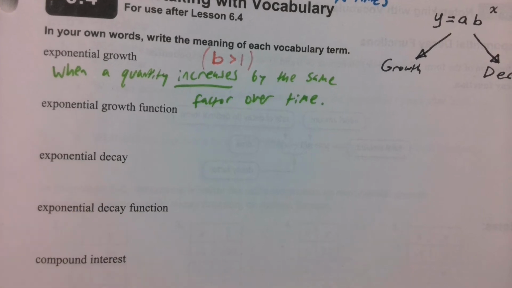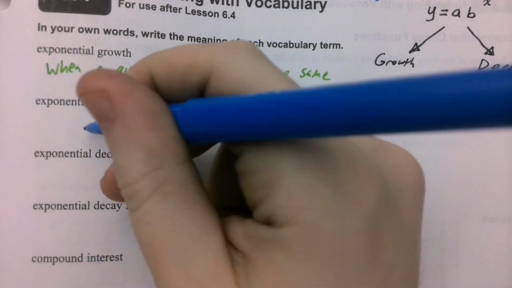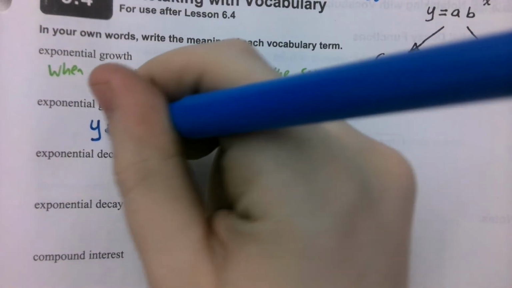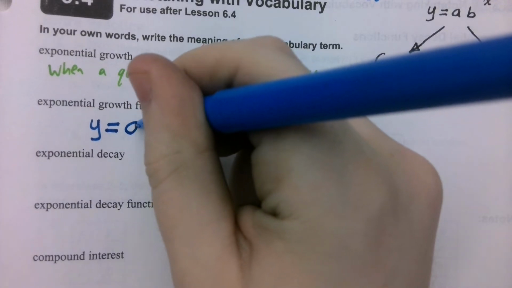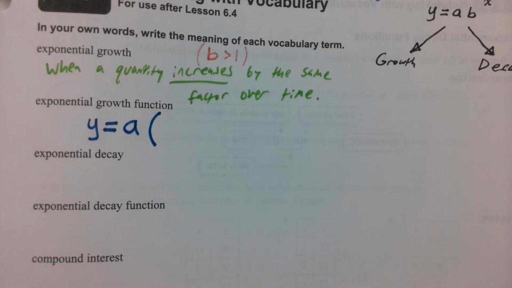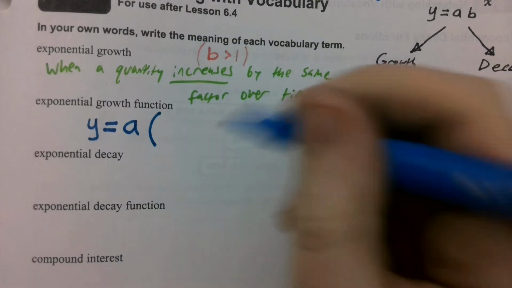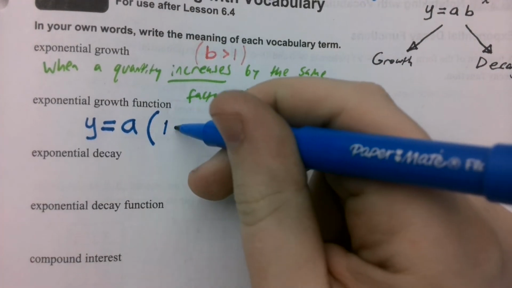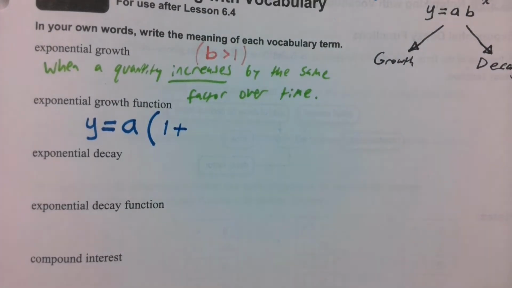Exponential growth functions are written out like this. It's the same as before. We're still going to have our a value. But instead of a b value, we want to be specific. We want to stay the same population and grow by a certain percent. To represent this, we're going to do 1 plus our rate of change.